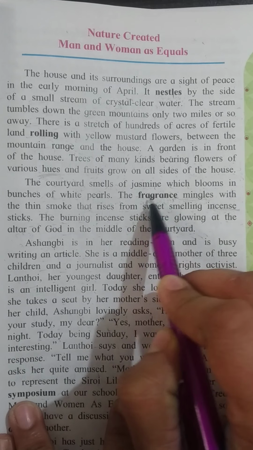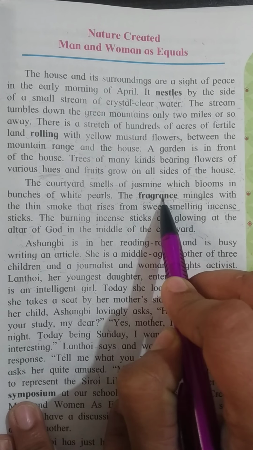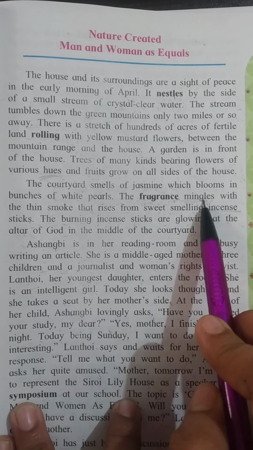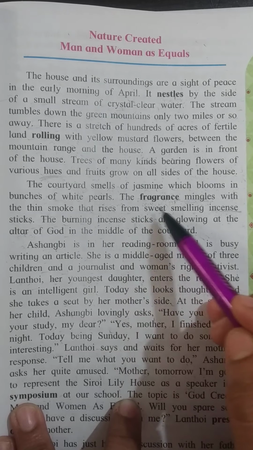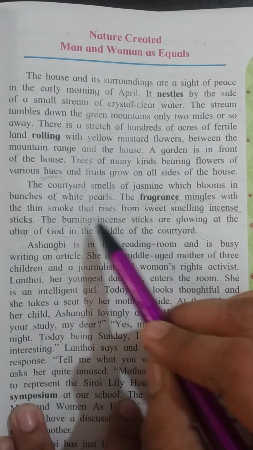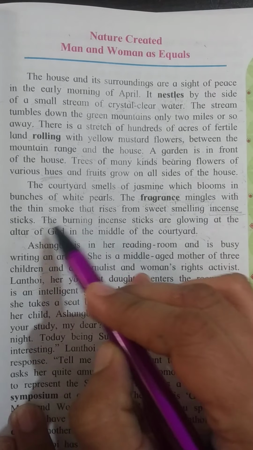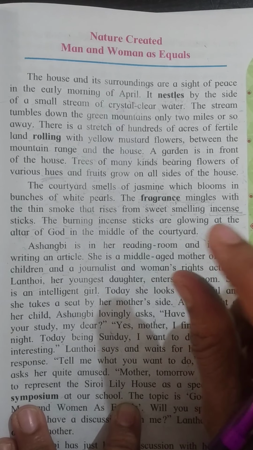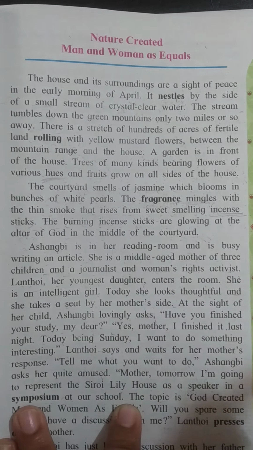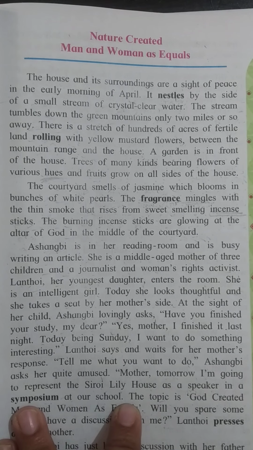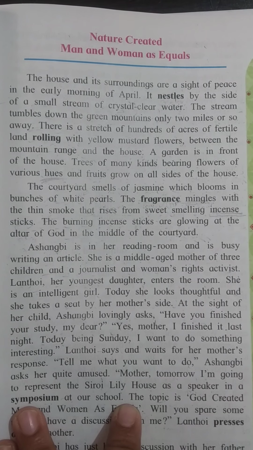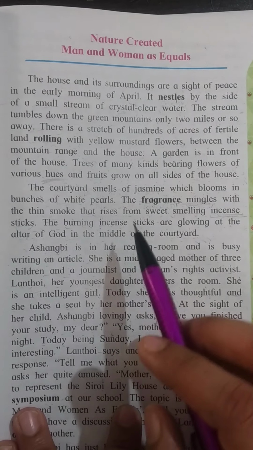The fragrance means what? The pleasant and sweet smell of these flowers mingles, meaning mixed, with the thin smoke that rises from the sweet-smelling incense sticks. Incense sticks means the small or long thin sticks which we usually use to worship God. In short, in Hindi you people call it agarbattis.